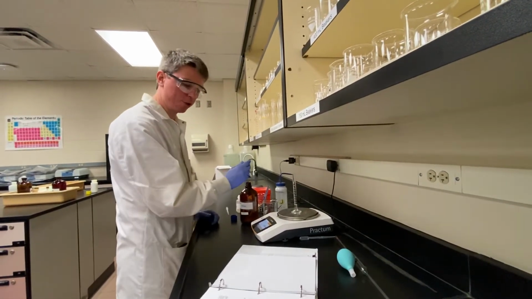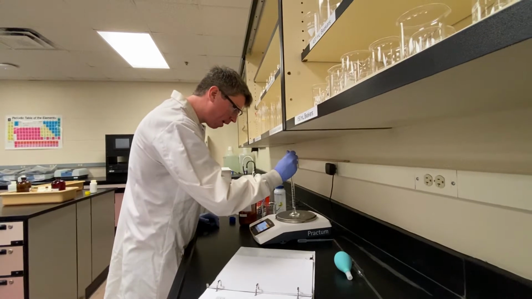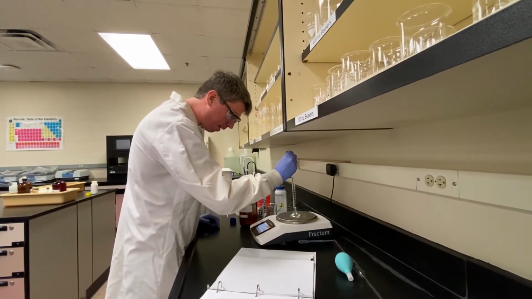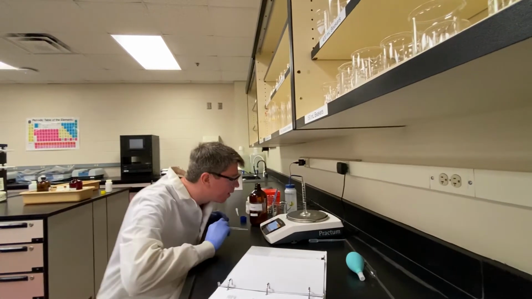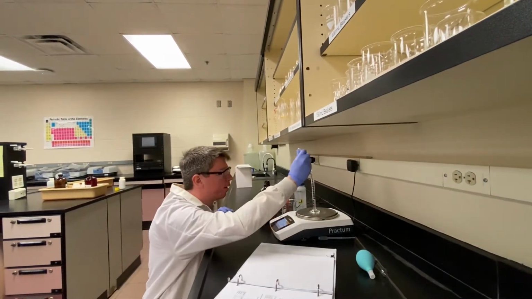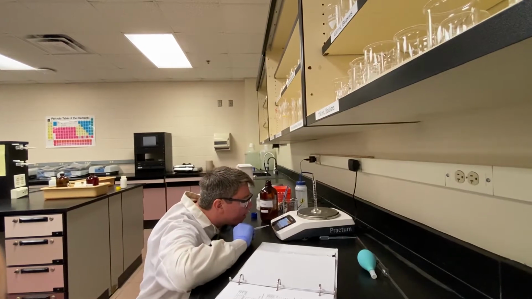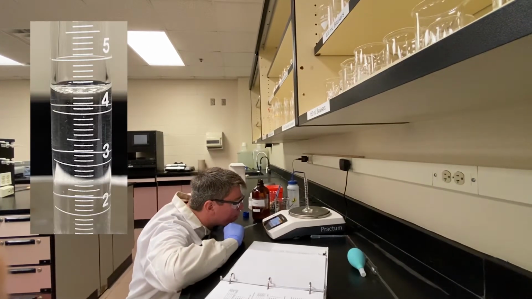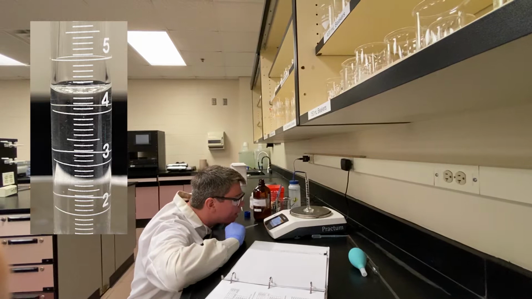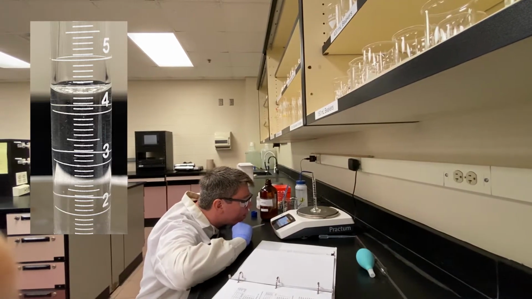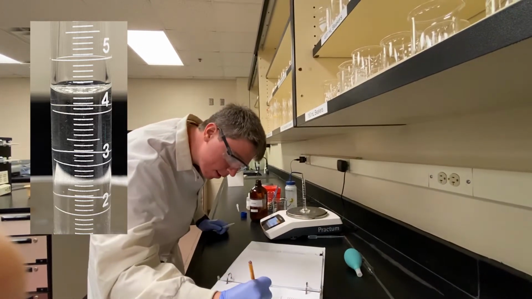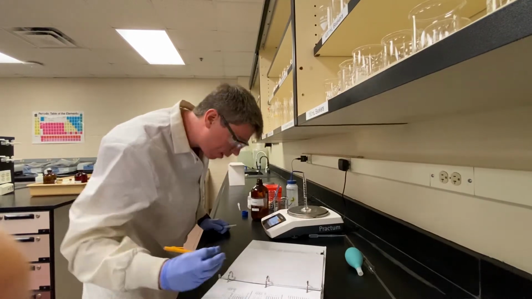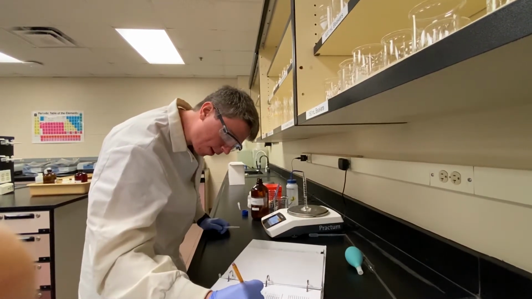So now that we've gotten our 2 milliliter aliquot, I'll fill it up to about 4 milliliters. Right about there. A little more. That was a little too much. Let's see, between 0.2 and 0.3. Call that 4.29 milliliters, and the mass is 3.37.